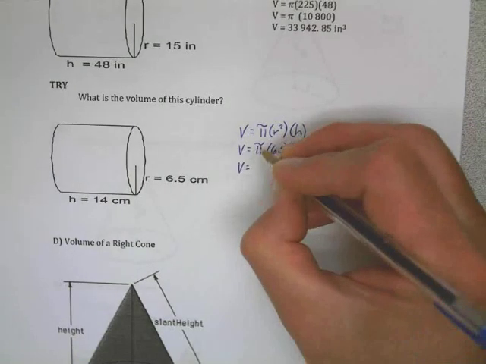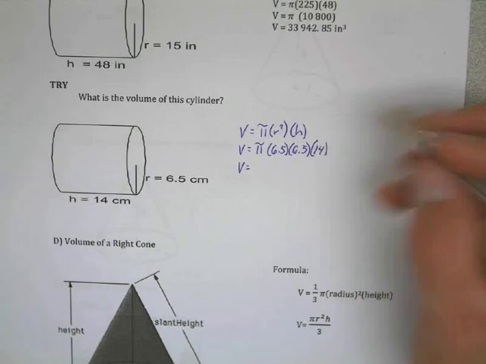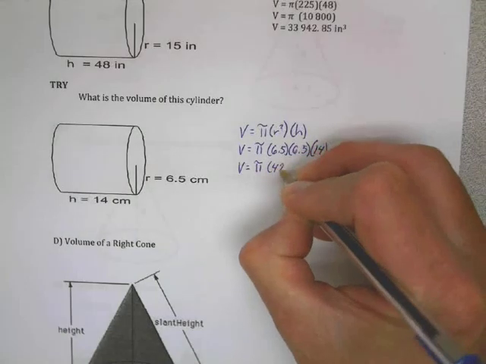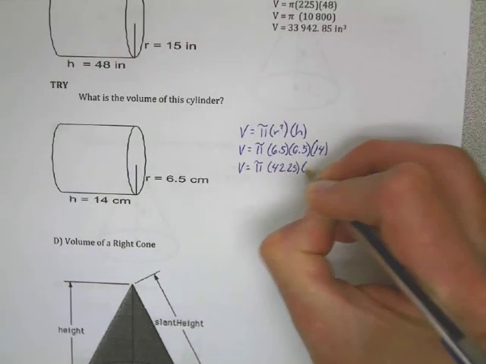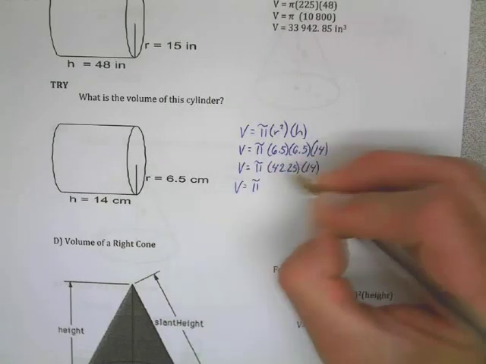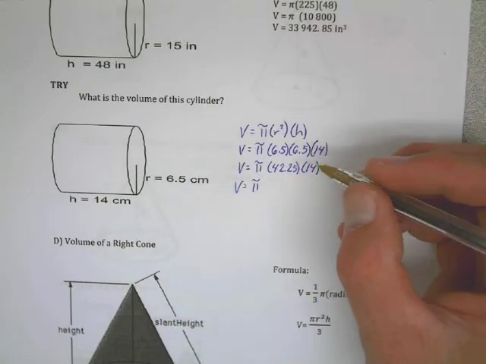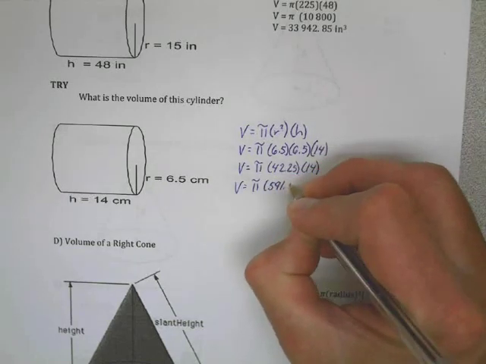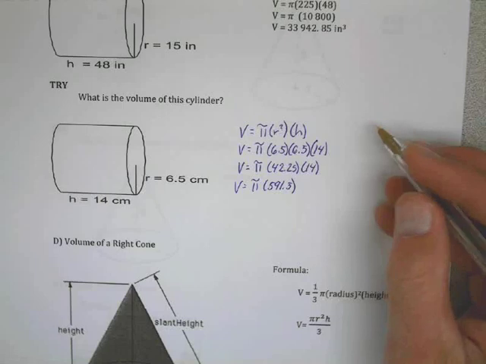Once again, I'm going to do pi at the end, so 6.5 times 6.5 is 42.25, times 14. Volume is equal to pi times 42.25 times 14, which is 591.5. I've already done all these pre-calculations.